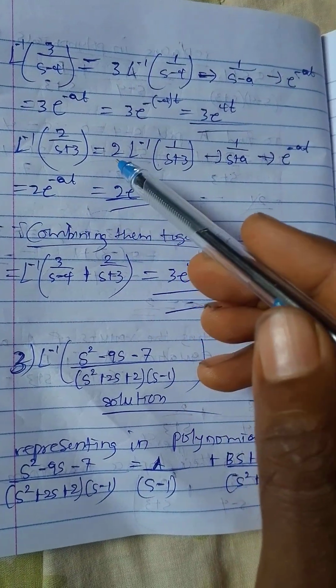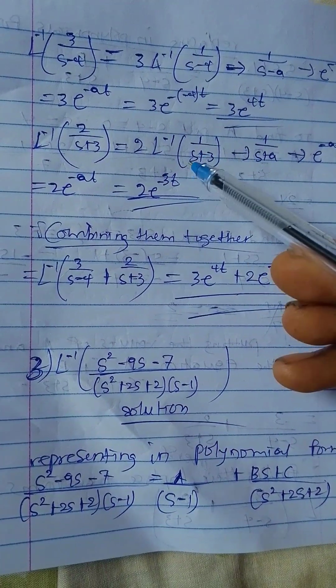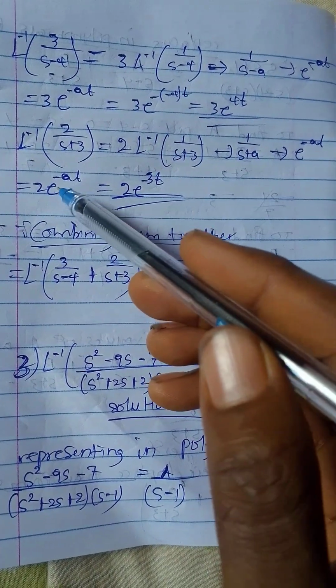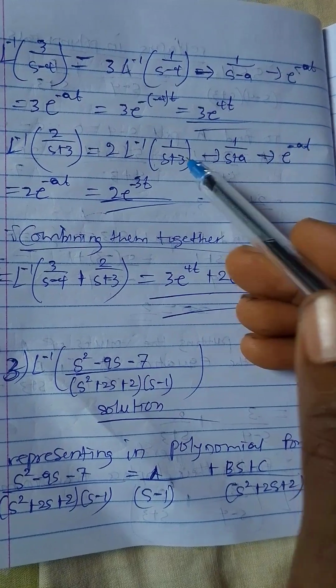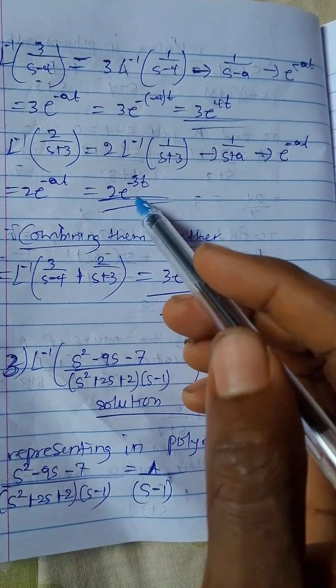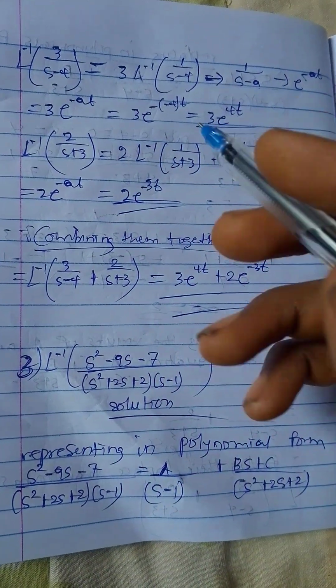So which is equal to what? You know that the 2 here is multiplied by everything here, right? So that becomes 2e raised to what? What's my a? A here is 3. So that becomes 2 e raised to minus 3t. So this is the answer.